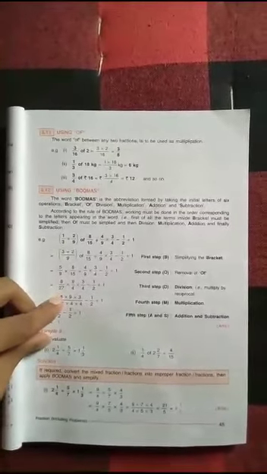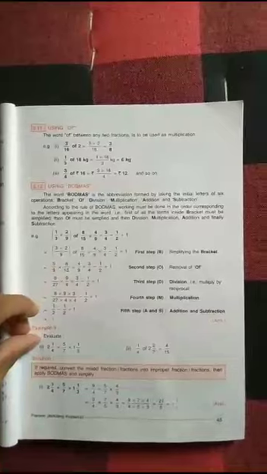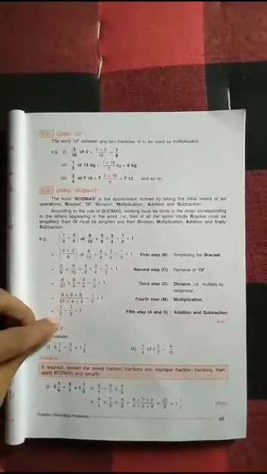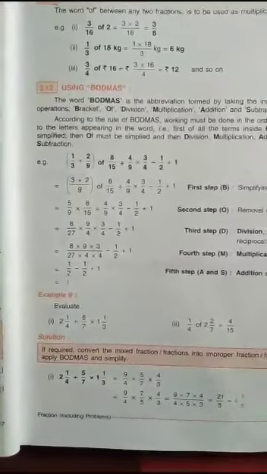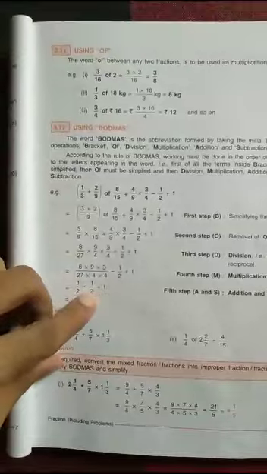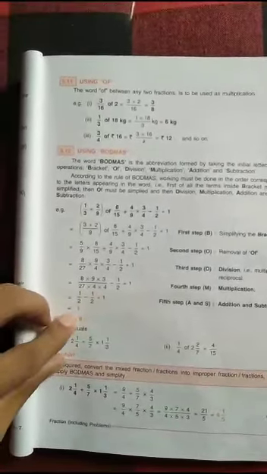So we know that 8 and 4 both have common divisor 4. So 4 ones are 4, 4 twos are 8, and 9 and 27 both have common divisor 9. So 9 ones are 9 and 9 threes are 27, and 3 will cancel out each other. So after that the result will be half minus half plus 1. So now we need to simplify the addition. So half plus 1 minus half, so 3 by 2 minus half. So ultimately the result will be 1.